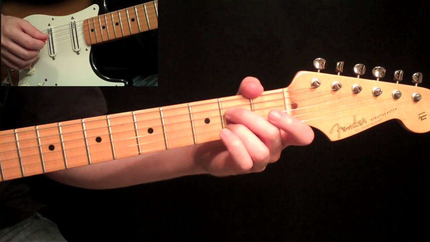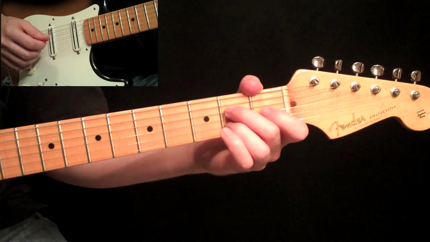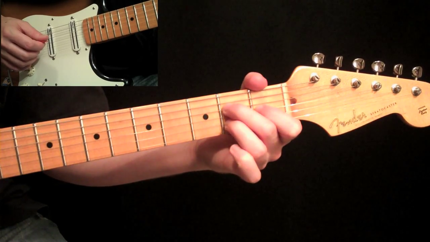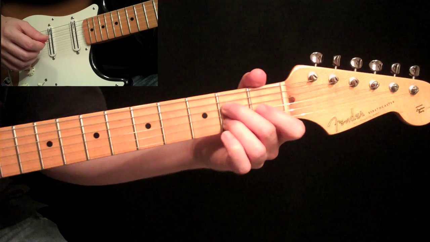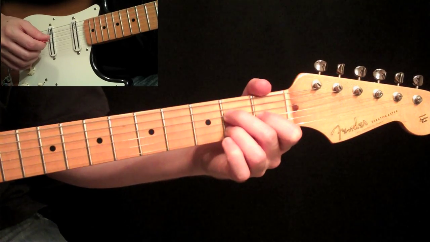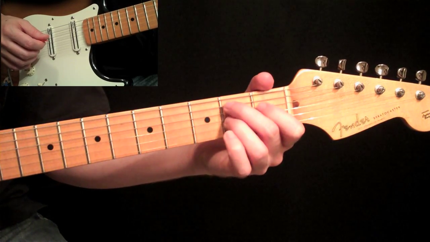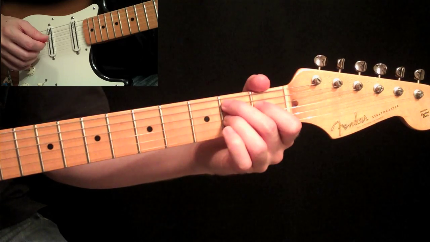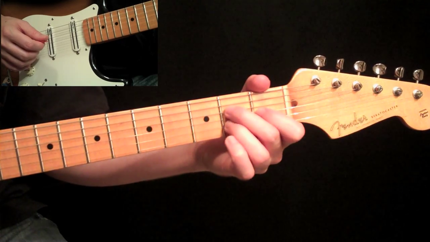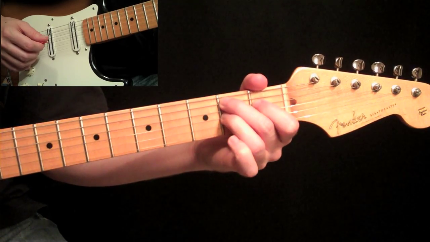Now we have a little bit more involved chord here. If you go back to the A major 7th chord, just put your 1st finger back down. Move everything up onto the lower pitch strings, onto the thicker strings. Just move everything over 1 string.